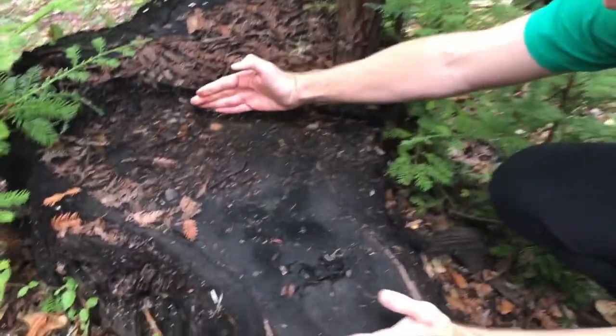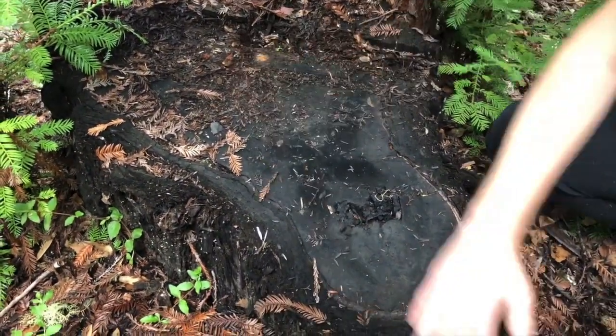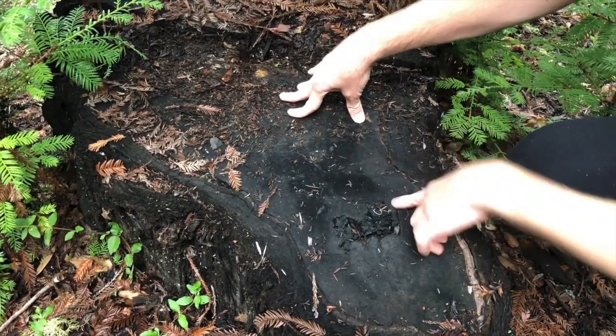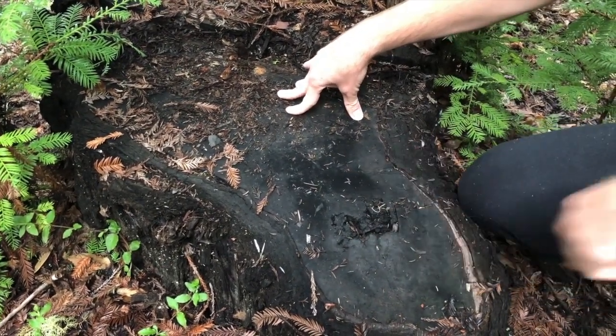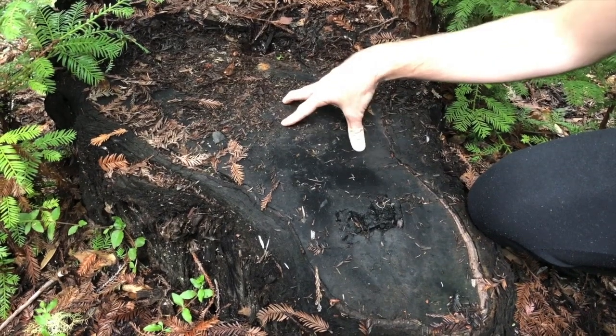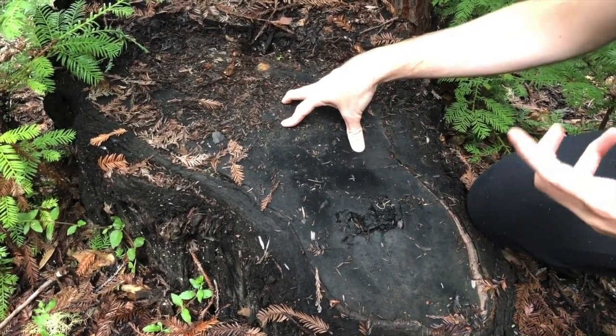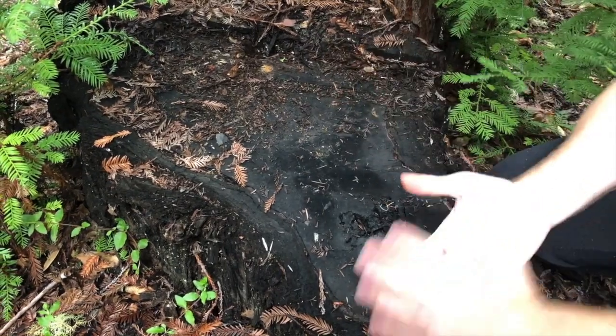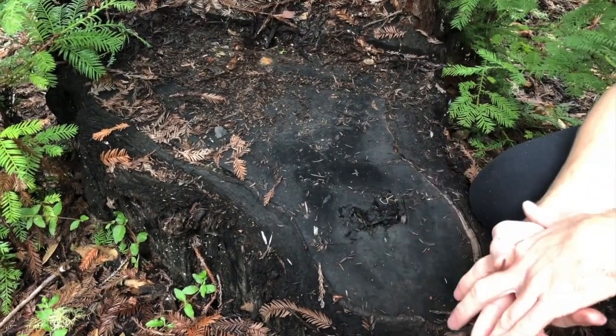Then we move into this big chunk layer right here. This is what is known as the cambium. Now, this is what I want to talk about when I get into the sublayers of the tree. The cambium is a very, very important layer of the tree. It houses what is known as the xylem and the phloem. The xylem and the phloem, in comparison to humans, are sort of like the veins in our body.